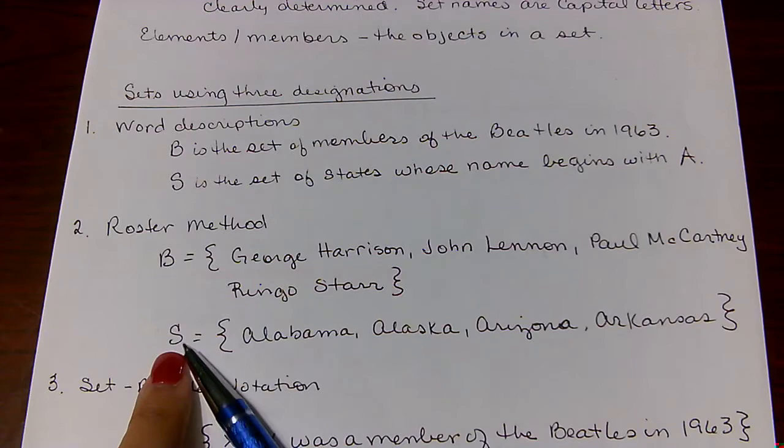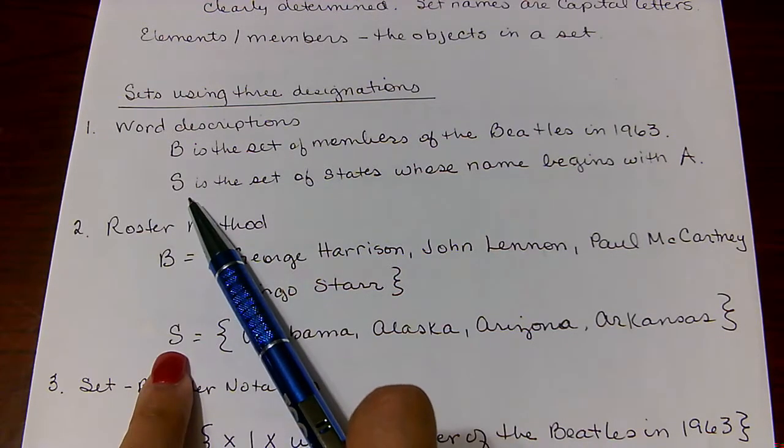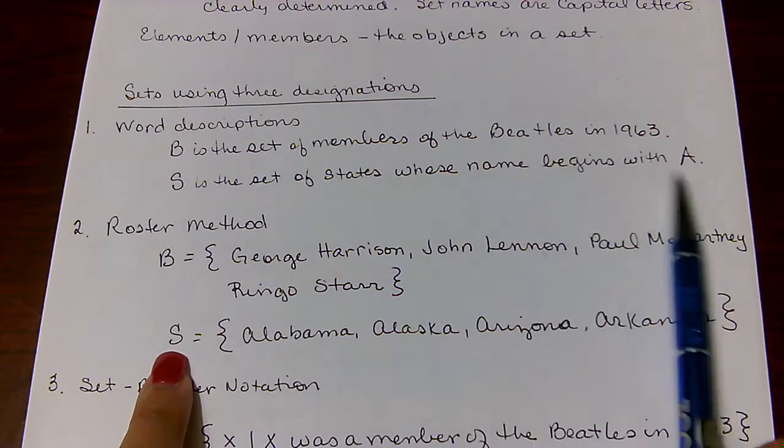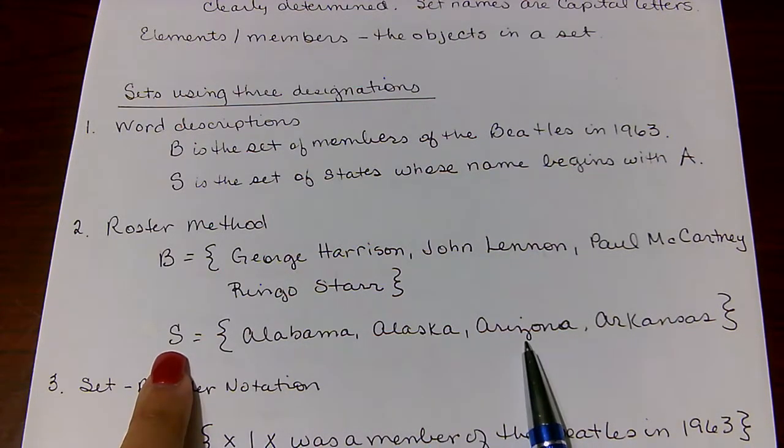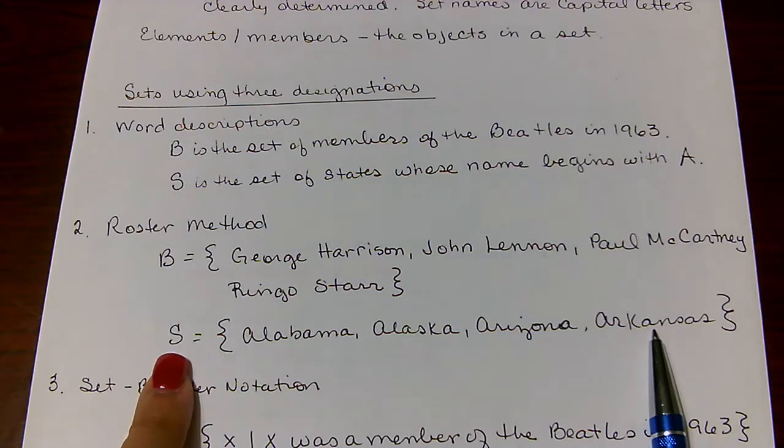S is the name of the set, and I'm going to name the states that begin with A: Alabama, Alaska, Arizona, and Arkansas.